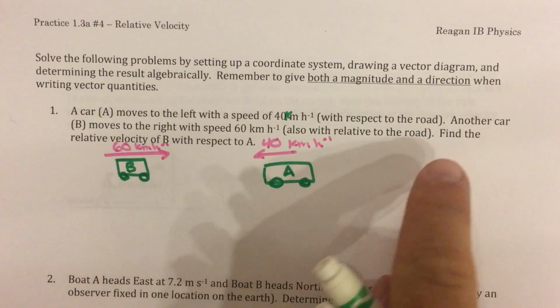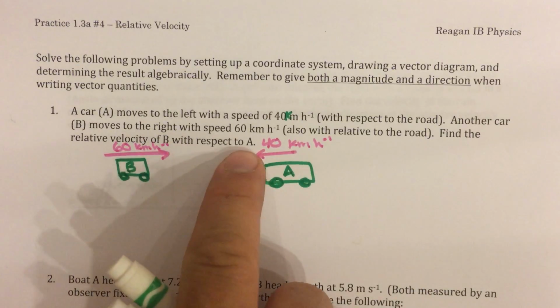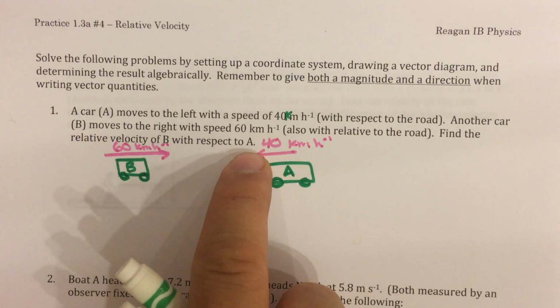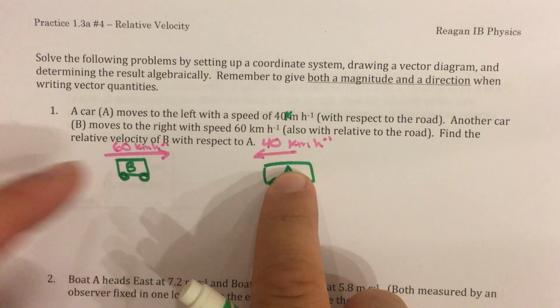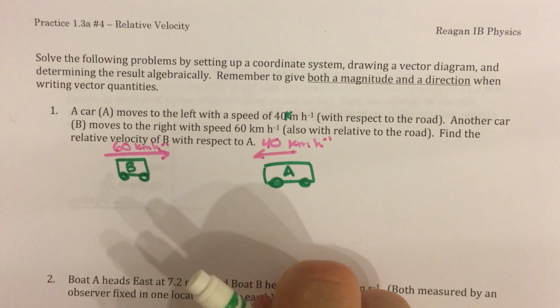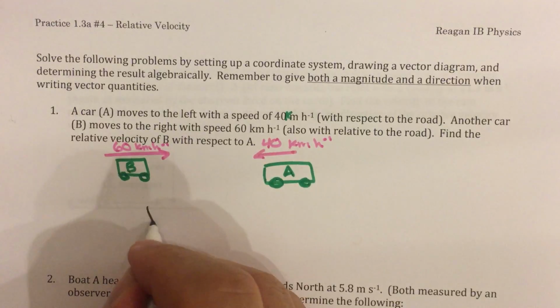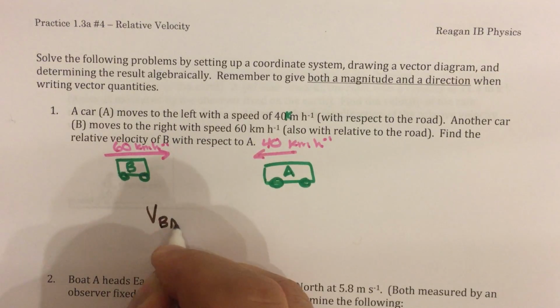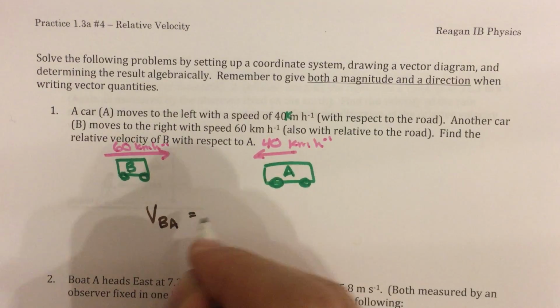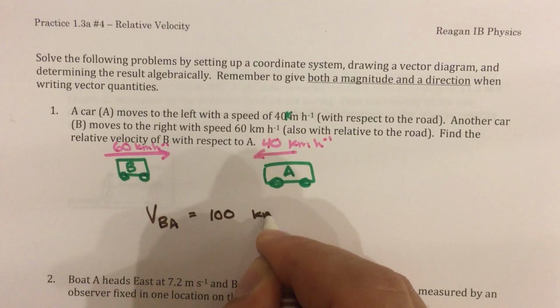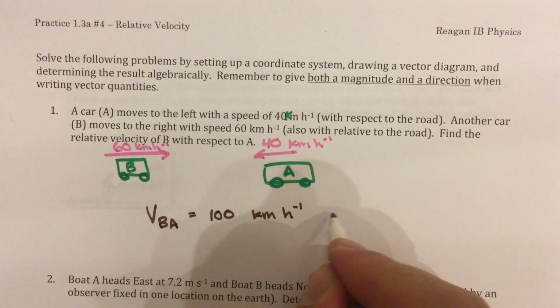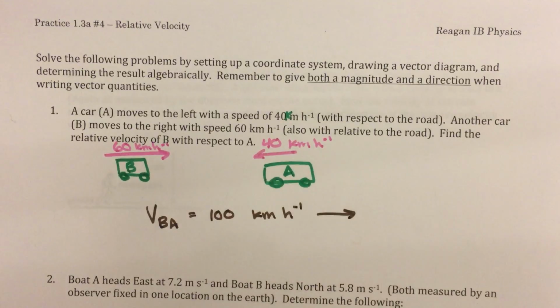So relative to car A, or with respect to car A, it looks like car B is moving towards you with a speed of 100 kilometers per hour. The velocity of B with respect to A equals 100 kilometers per hour in that direction.